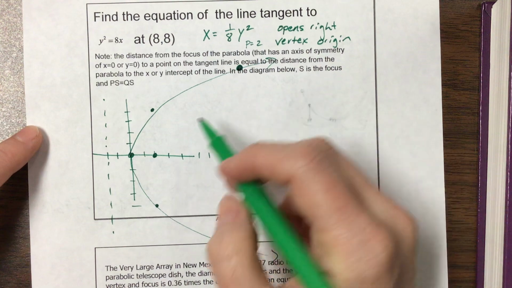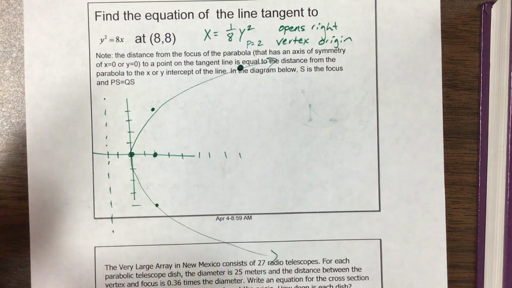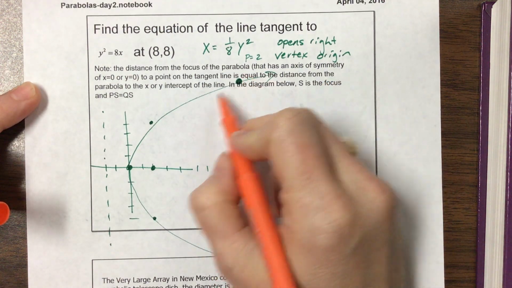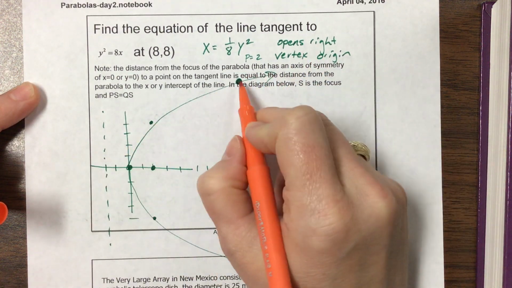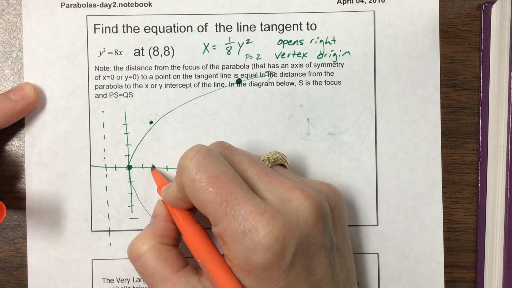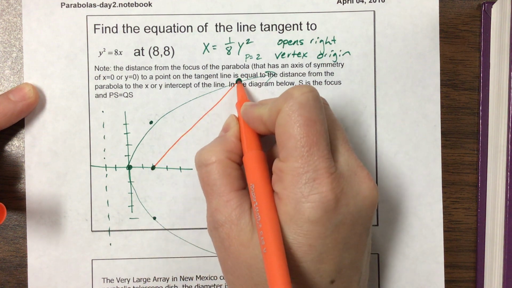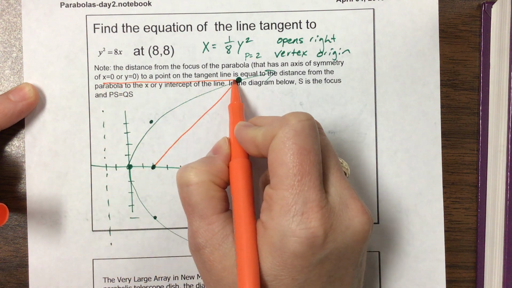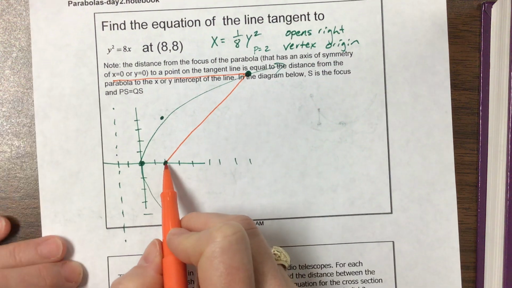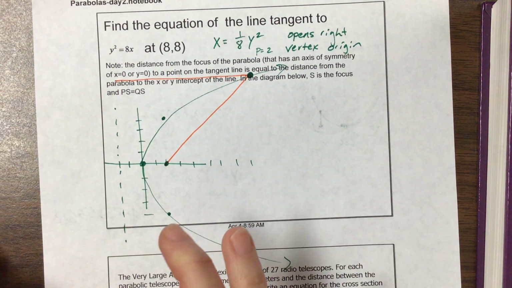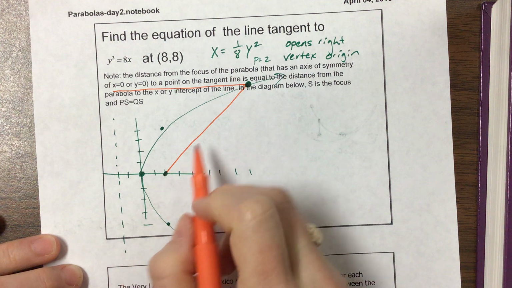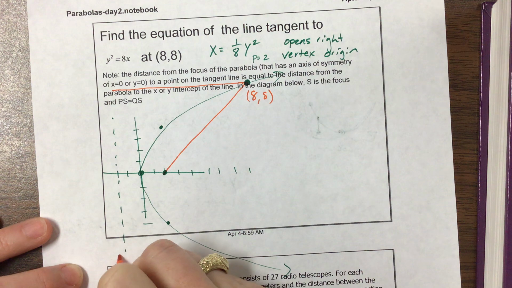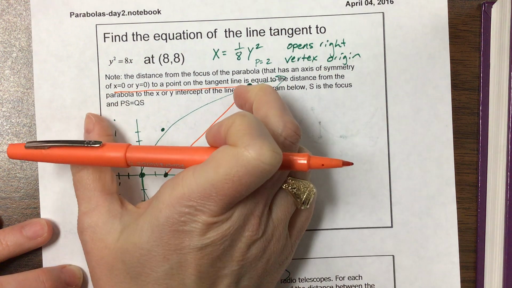Well, so here's what we know. To find the slope that's tangent here, we want to find the equation of the line, so we need to find that rhombus that we were talking about. So the rhombus goes from the focus to that point, from that point to the directrix. That's going to be something like here. And then those would be two sides of that rhombus. So then the other side, notice that this is the point (8, 8). This is the equation x equals -2. So that has a length right here of 10.